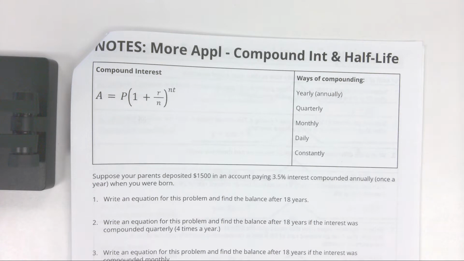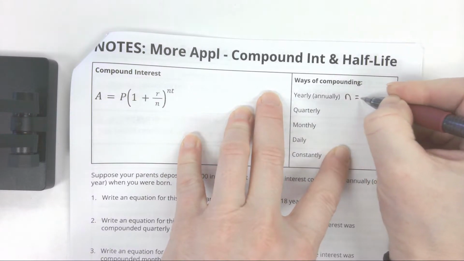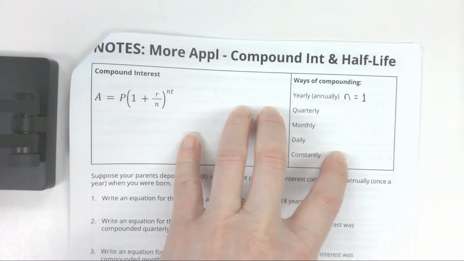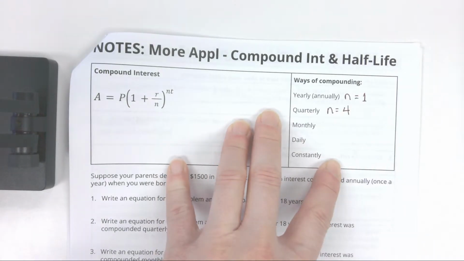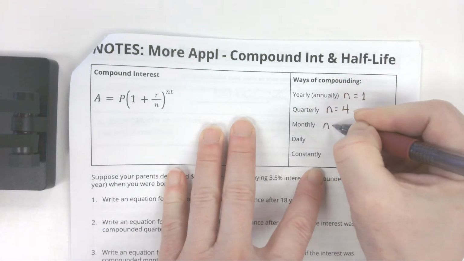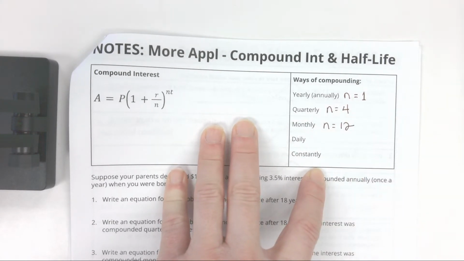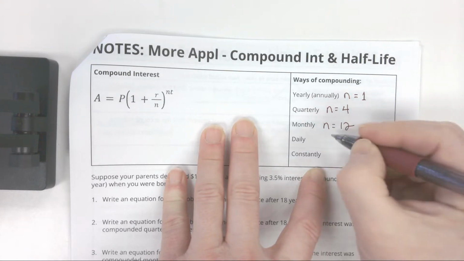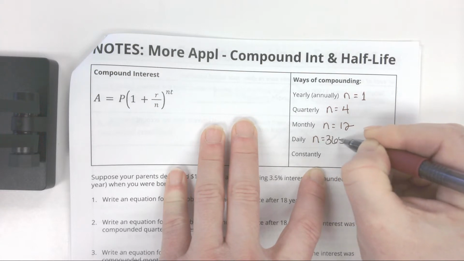Okay, all right, so here are the ways that you might see it. This is called compounding. Once a year, or annually, would mean that n is once. You get it once a year. Quarterly means you would get it 4 times a year, so every 3 months. Monthly would mean you get it 12 times a year. Daily: how many days are there in a year? 365, unless it's a leap year.